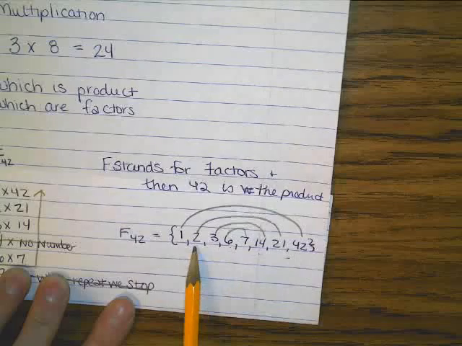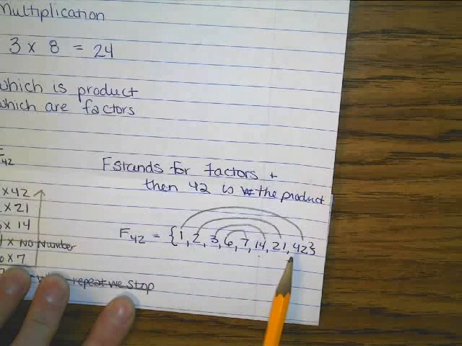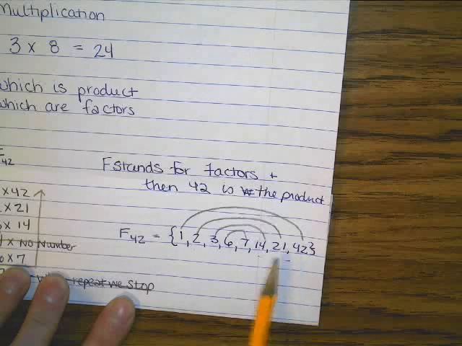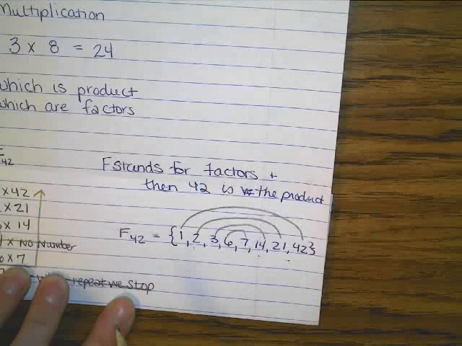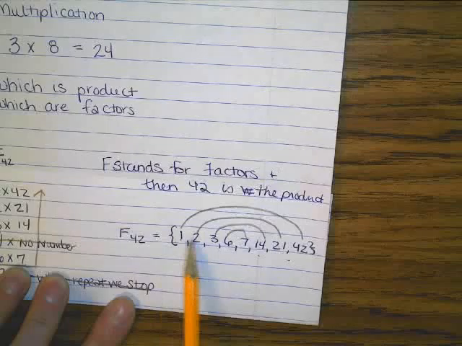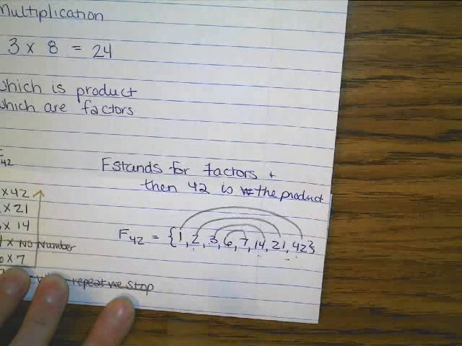If you write a number down and there's not another number on this side to continue your rainbow, you've missed something. Either this number's incorrect or you left something out, which is what I saw a lot of you do. A lot of you were at 1, 2, 3, 6, 7, 14, 42, and you left this 21 out. So double check your answers by using the rainbow method.